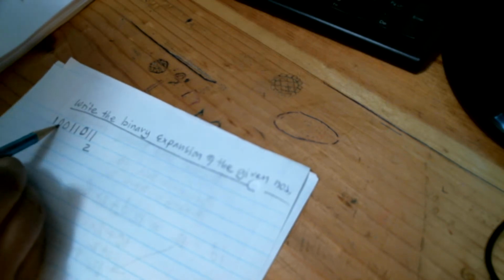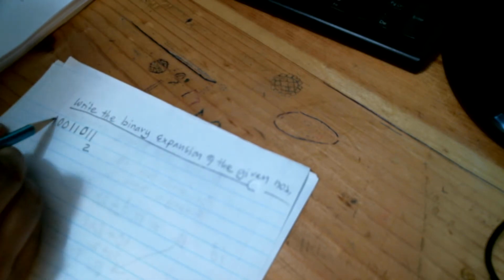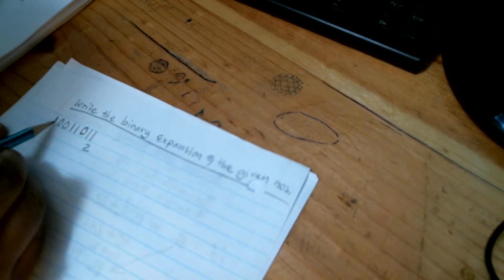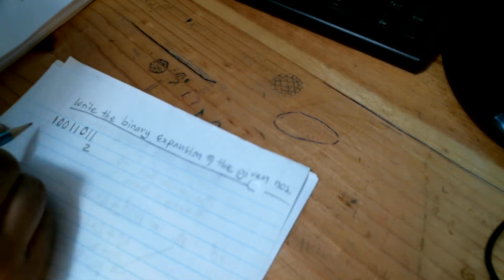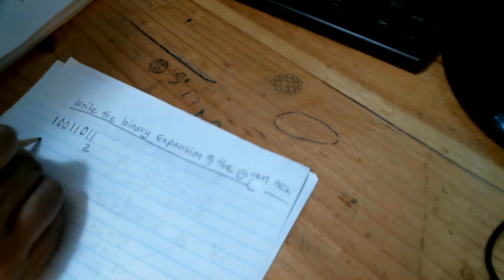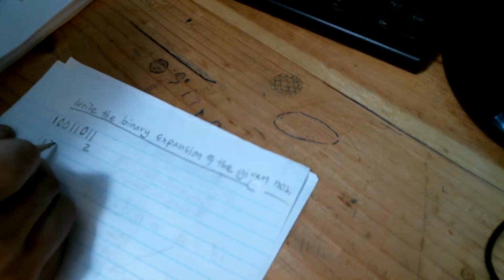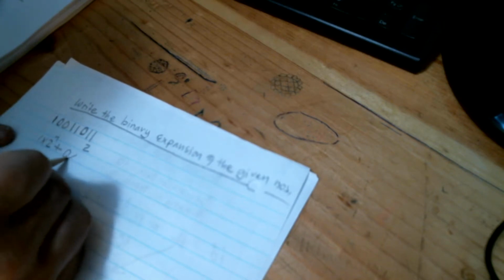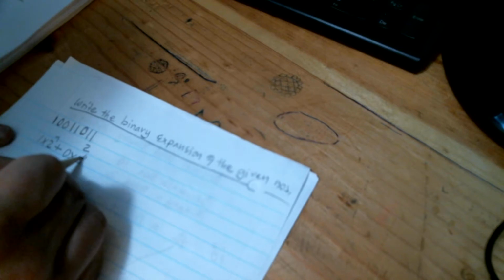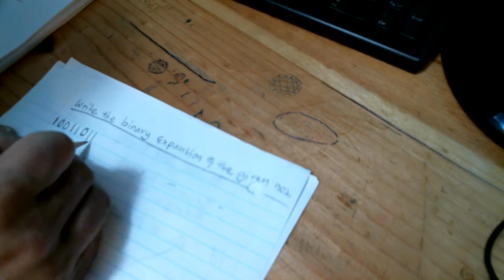How many numbers do we have? 1, 2, 3, 4, 5, 6, 7, 8. Just count that number. The first number is starting with 2 to the power 7, because this is based upon 8 numbers. So we know now. Now let's do it. 1 times 2, since this is based upon 2, this is binary: 2 to the power 7, plus 0 times 2 to the power 6. Let me write this to not make you confused.